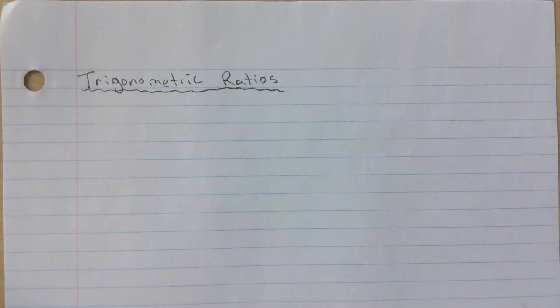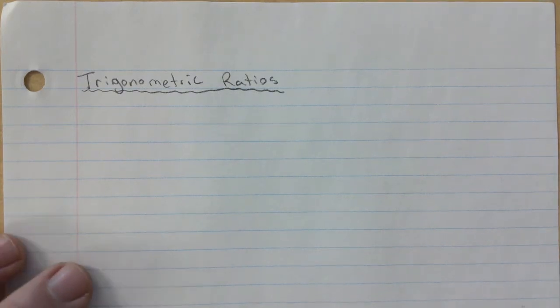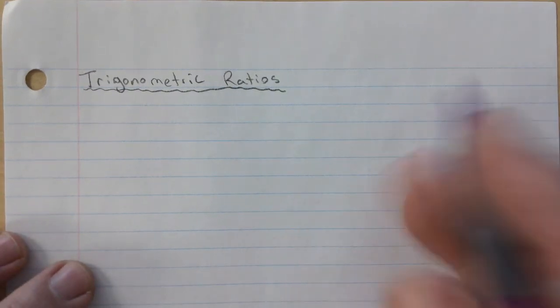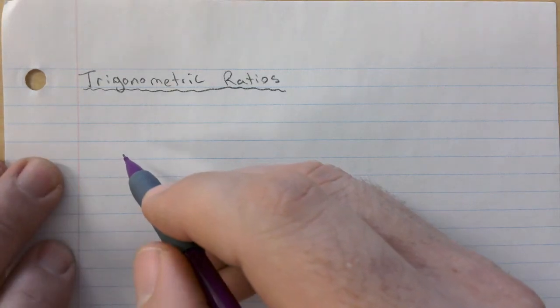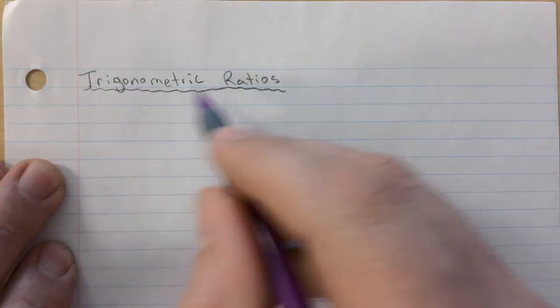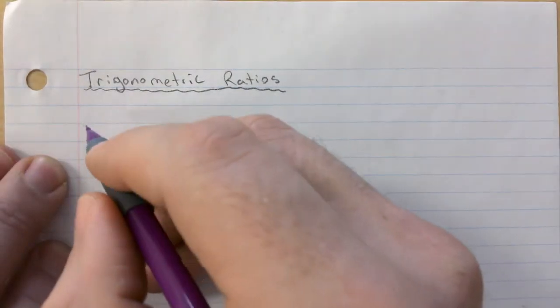So trig ratios, okay? For some this is review, for others it will be somewhat new. That is what it is. So when you're talking trig ratios, when do we use them?